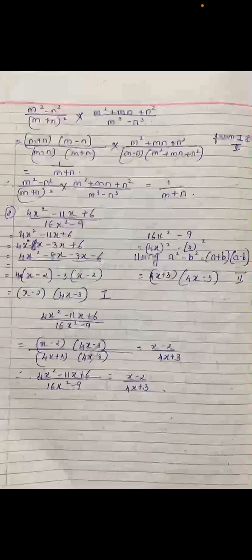The last problem, let us see. 4x square minus 11x plus 6 upon 16x square minus 9. Now let's factorize. 4x square minus 11x plus 6 is equal to 4x square minus 8x minus 3x plus 6. So 4x square minus 8x we can group together, and minus 3x plus 6 another group. So common we will take. 4x is common, so in the bracket x minus 2, minus 3 in the bracket again x minus 2. So its factors are x minus 2 into 4x minus 3. So this is the first equation.